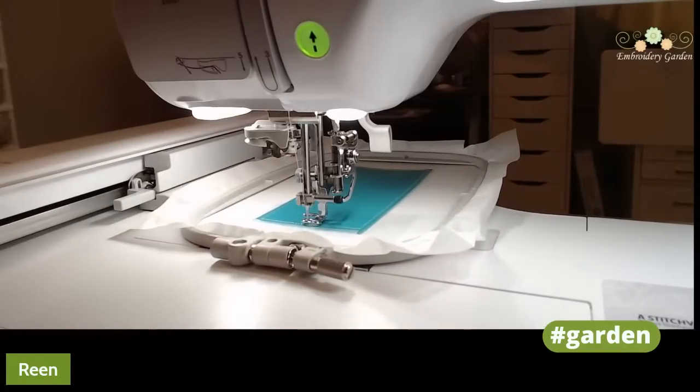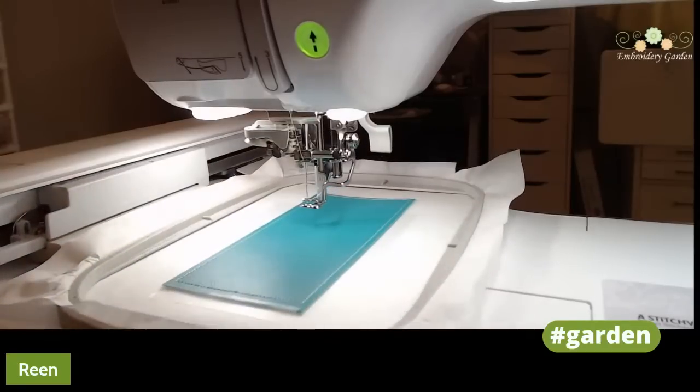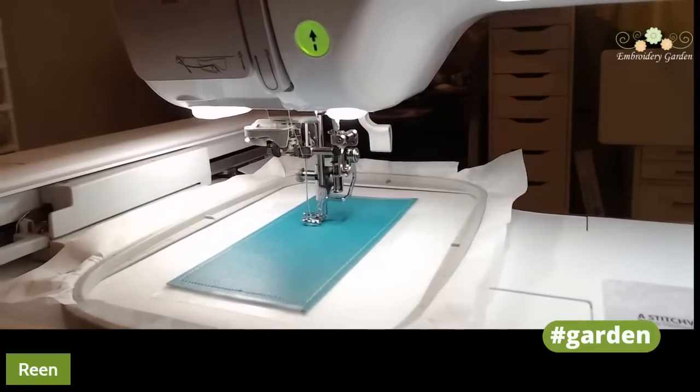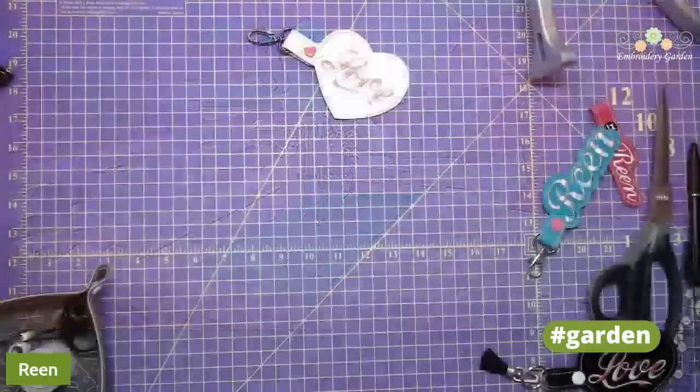All right, so now it's tacked it down. And the next step it's going to stitch is the name. And that's going to take the longest. The whole design at what my machine is set at is saying 6 minutes. So we're going to go ahead and we're just going to let it stitch.